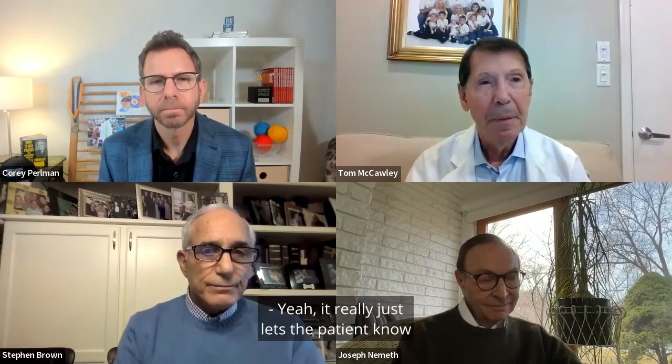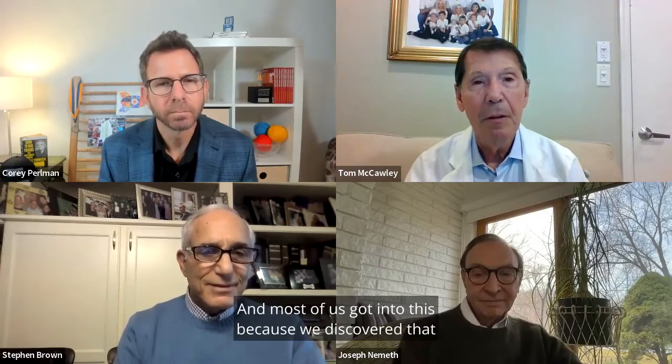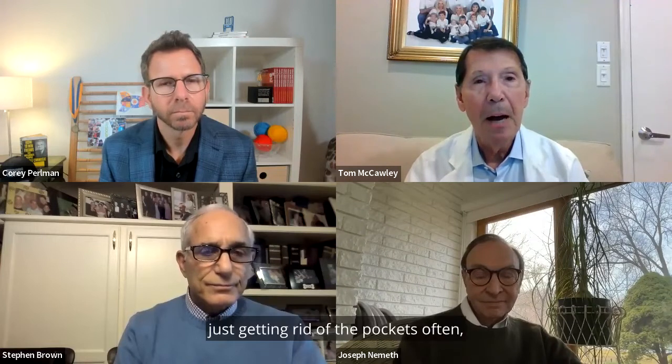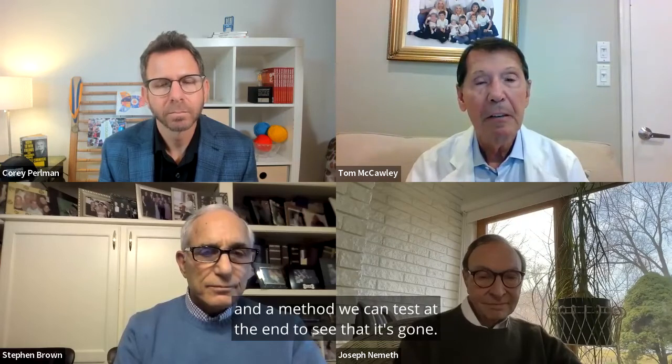Very good. It really just lets the patient know that they have an infection and that we're going to be treating the actual cause of the disease, different from many practitioners which treat the result of the disease, pockets. And most of us got into this because we discovered that just getting rid of the pockets often didn't get rid of the infection. Now we have a method that tells us that the patient has an infection, and a method we can test at the end to see that it's gone.